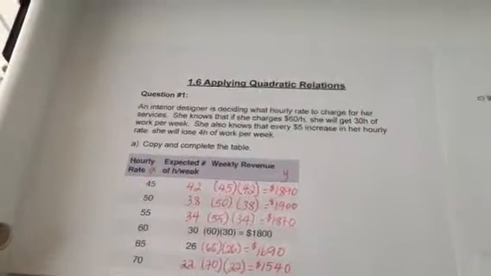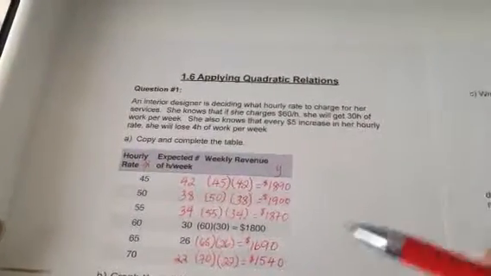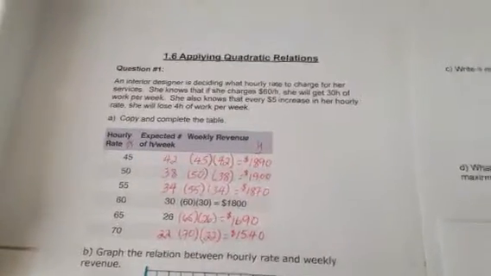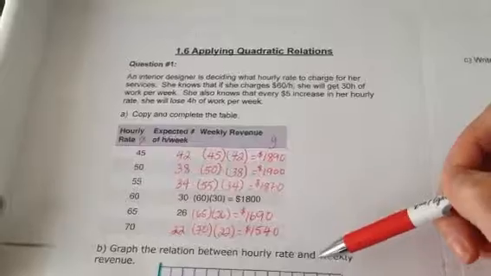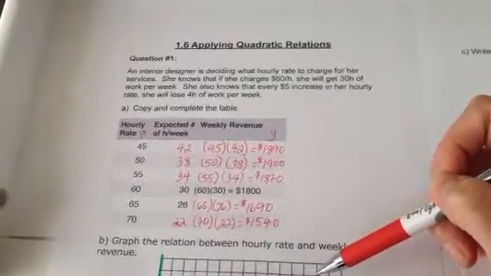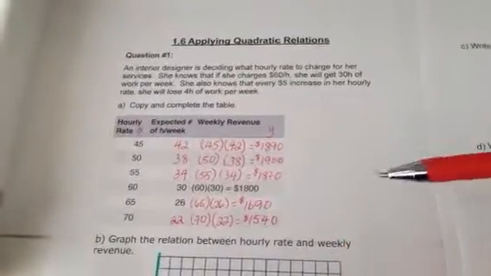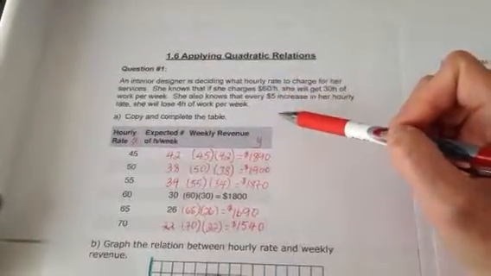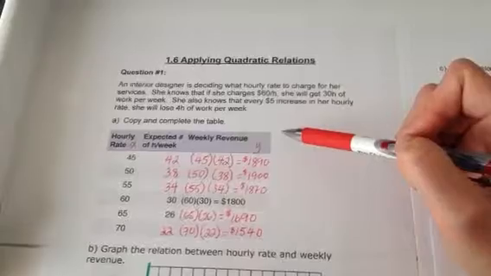Okay, this is 1.6, Applying Quadratic Relations. Question 1 I've completed a little bit ahead of time. I'll just read the question and go over what I've done, and then I'll skip to questions C and D of question number 1. So an interior designer is deciding what hourly rate to charge for her services.